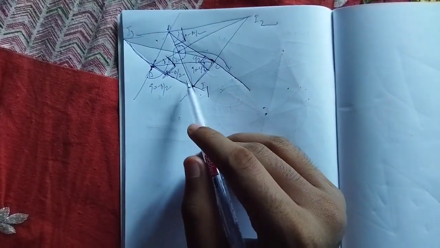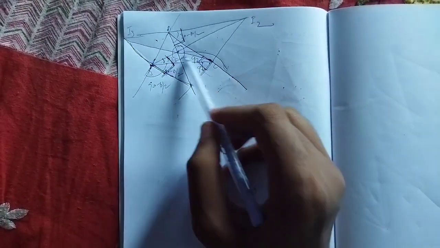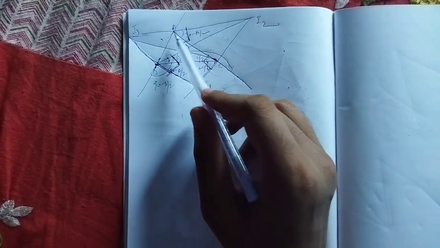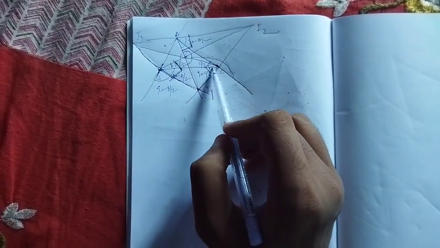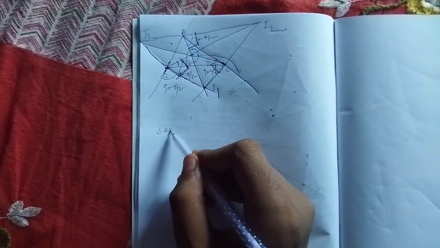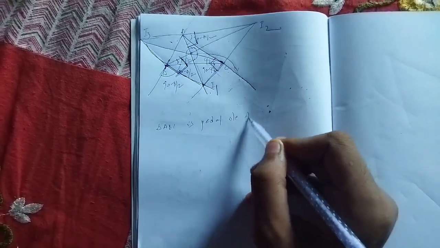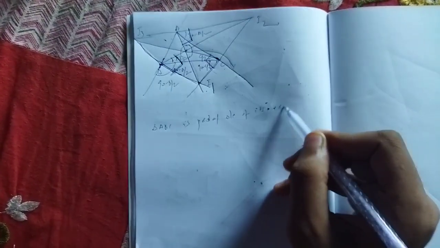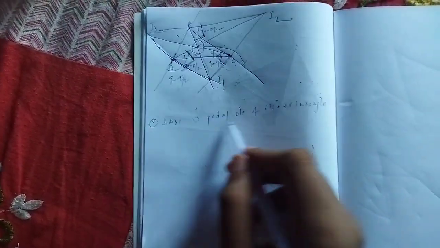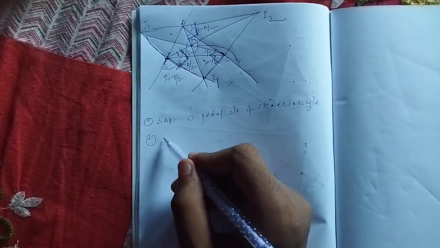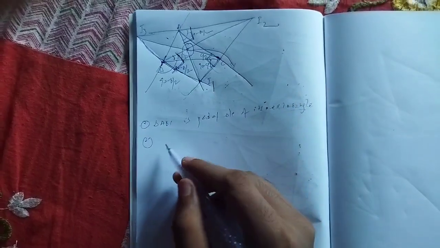So the orthocenter of X triangle is the incenter of the triangle ABC. And one more, these are the altitudes, right? And this triangle ABC is connecting the feet of the altitudes. So triangle ABC is the pedal triangle of its X triangle. Since it is a pedal triangle, its incenter is the orthocenter of X triangle.